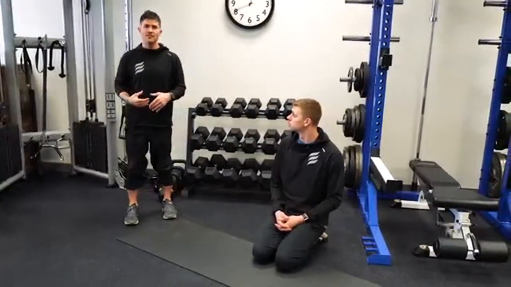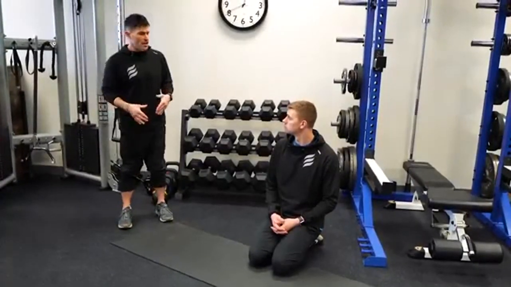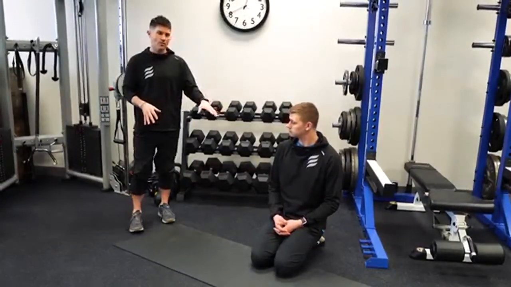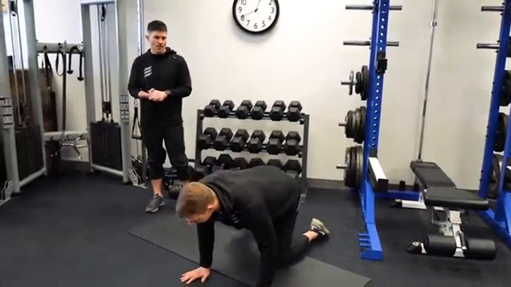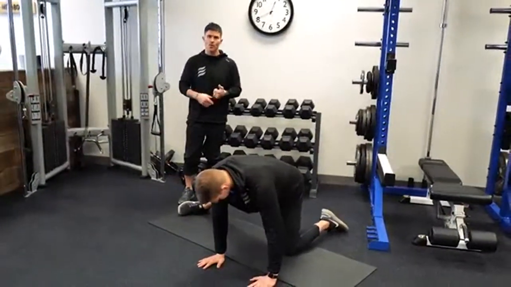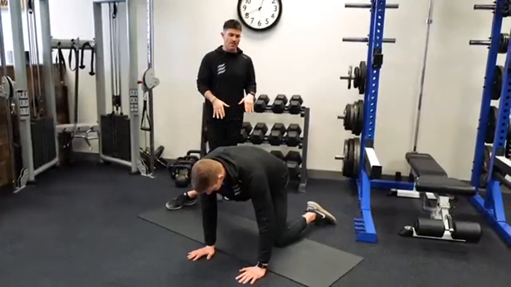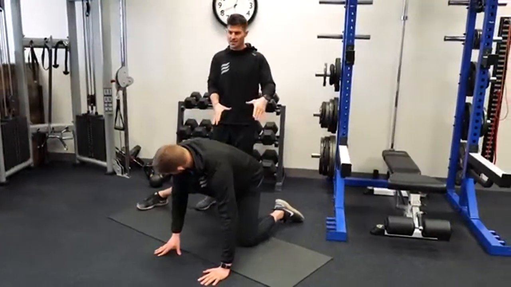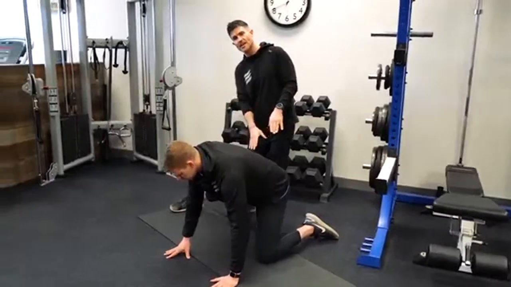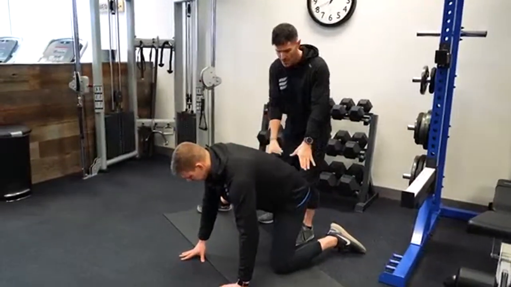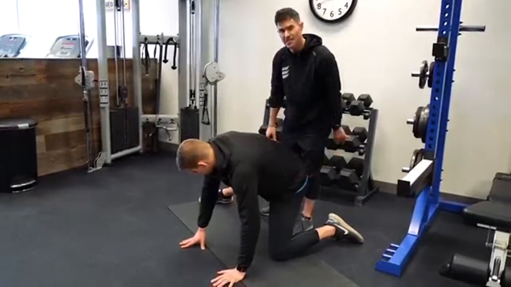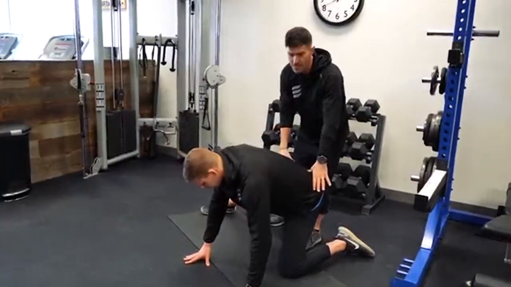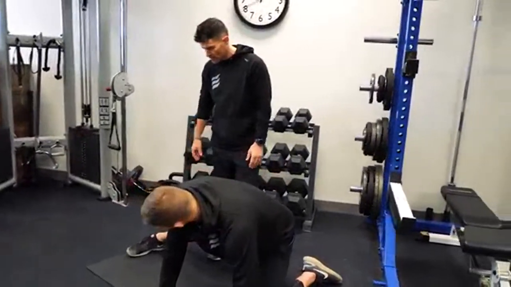This is going to be a PNF stretch or a neuromuscular stretch. And Ryan's going to show you how to do that from a kneeling position with his leg abducted out to the side. So a couple things to think about is supporting the torso so that the spinal column and the pelvis doesn't rotate too excessively. We want to know that the leg can come out away from the body without too much rotation externally on the same hemisphere, internally on the opposite hemisphere.